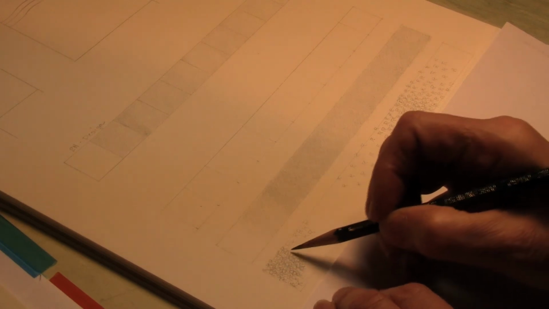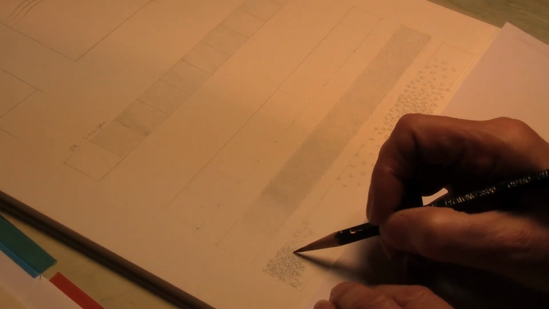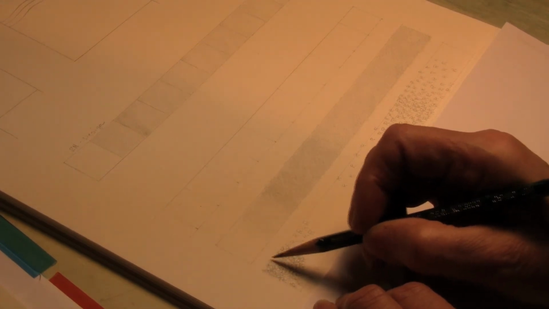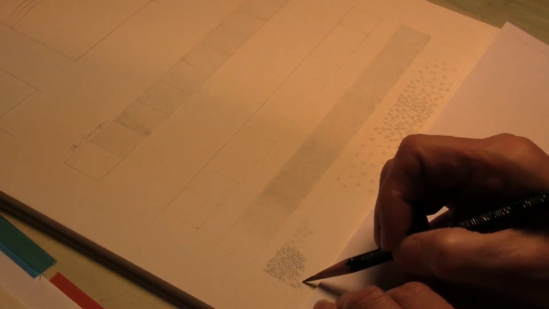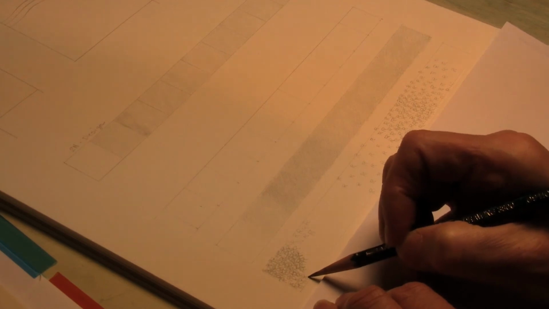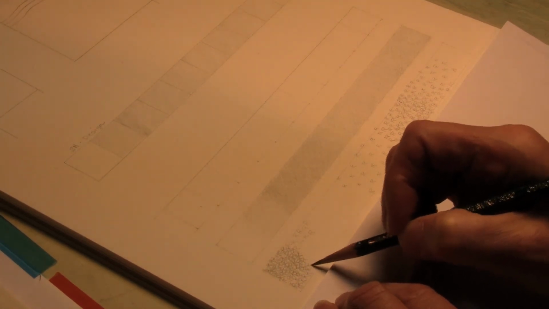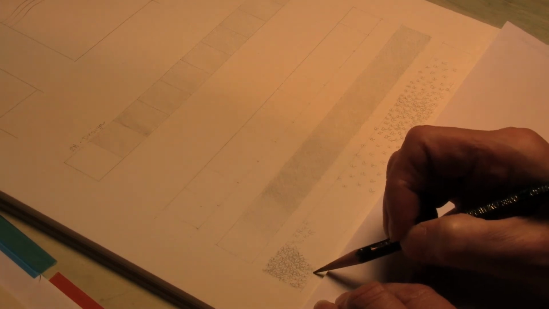But it's still going to look like texture. It's just not going to be a solid gray or black area. And I would recommend that you use an HB pencil, which will give you a little bit more value as you're working.